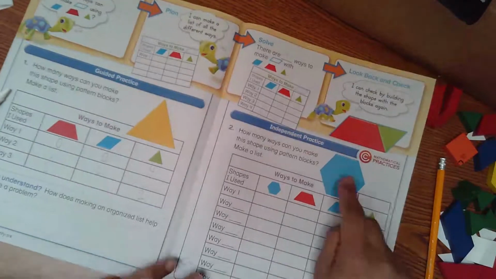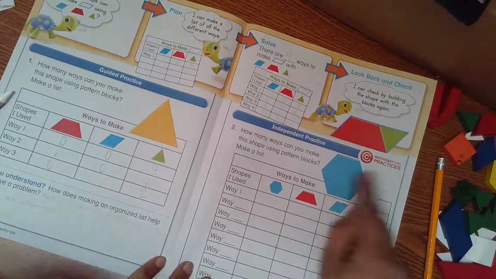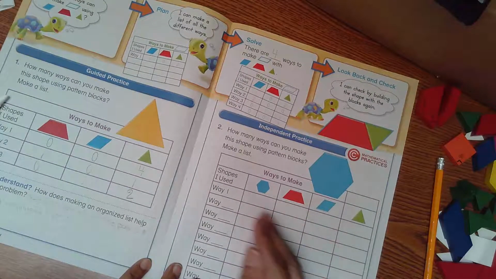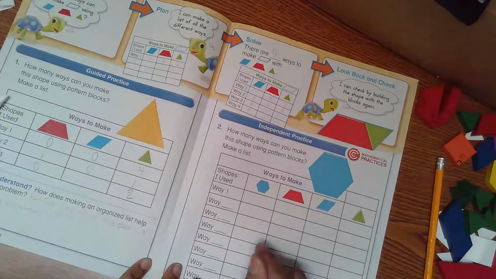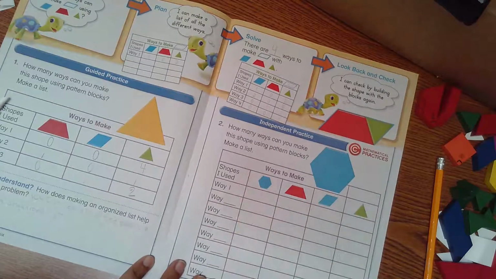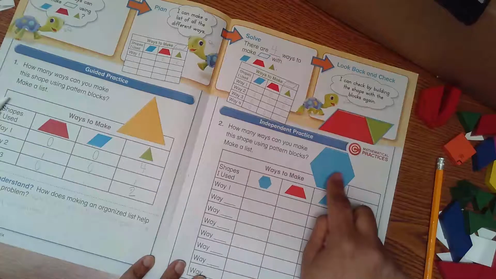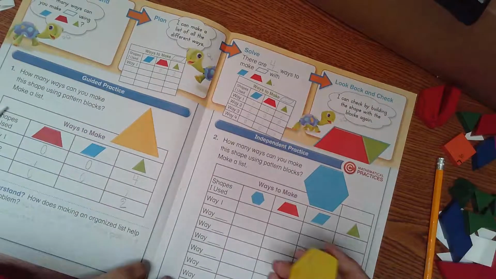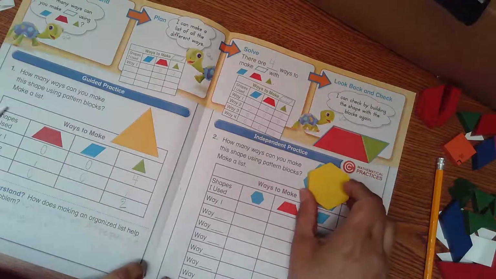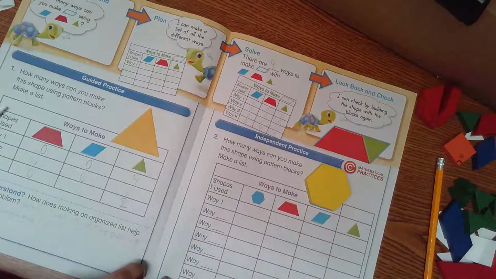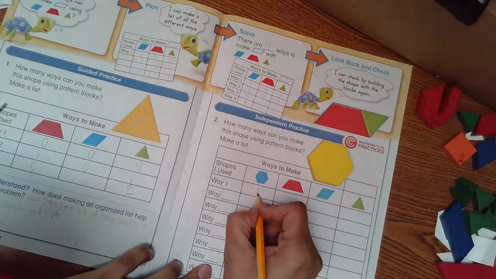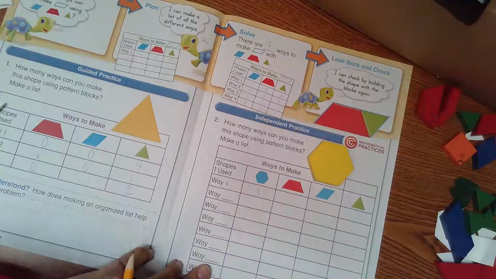All right, now what do we have? We have a hexagon. Again, we're going to trace these shapes and cut them. If you want them to be colored, that's fine. And then let's fill the list. So how many ways can I make this hexagon? All right, so first one, I'm going to go for the easiest one. I can just use one hexagon. So what did I use? One hexagon. I'm going to write 1 under the shape that I use, which is hexagon.